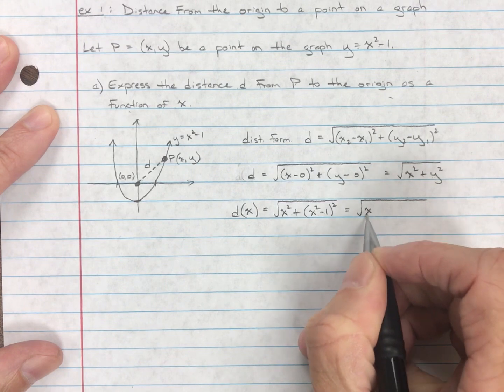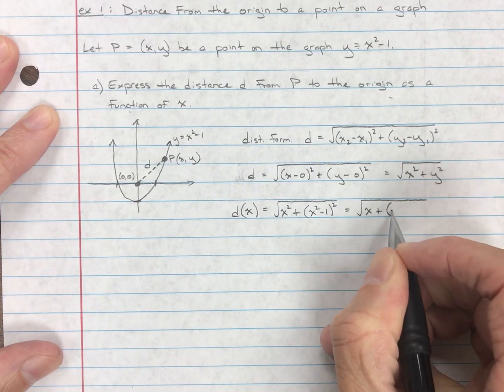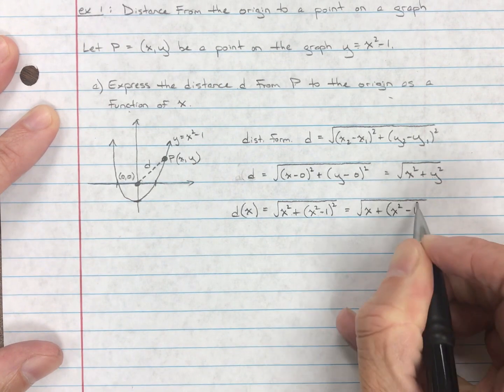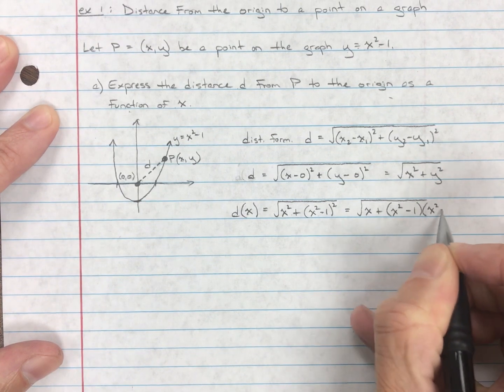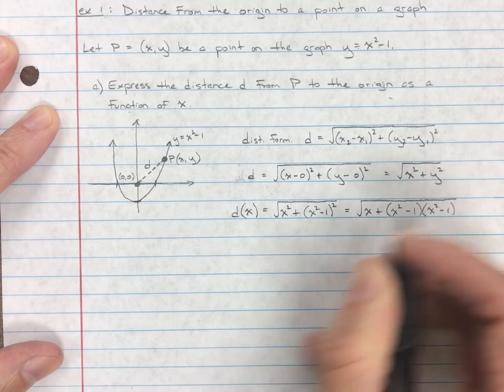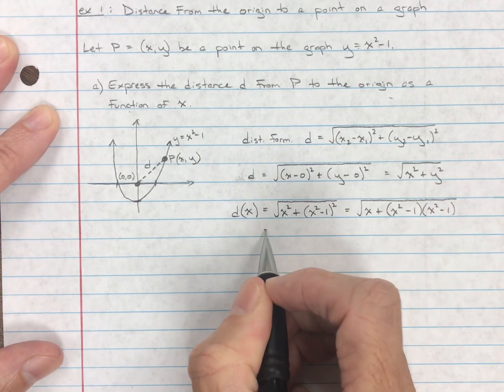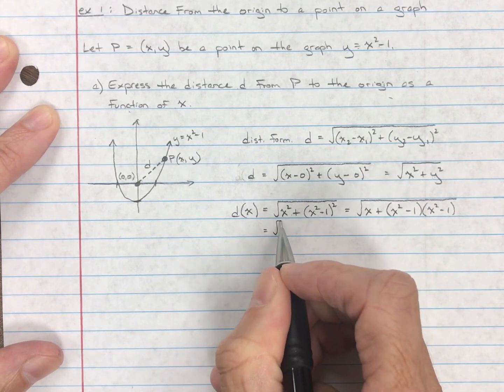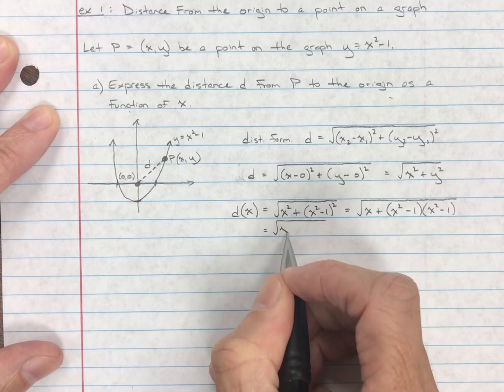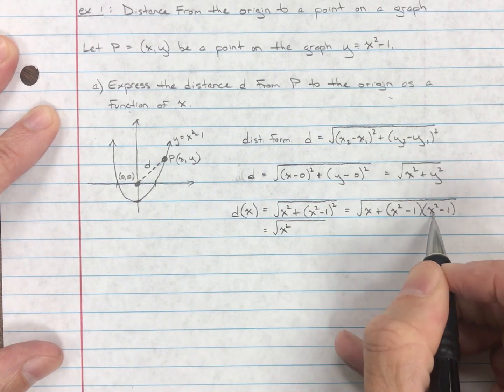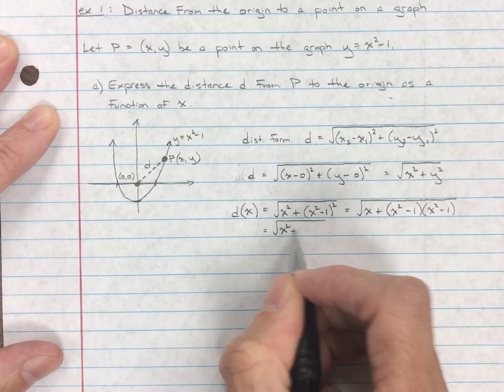Okay, I'm going to rewrite that as a multiplication problem. x squared minus 1 times x squared minus 1. I just rewrote, I expanded this. I got this. Now I'm going to do some math. Come down here. I have x squared. x squared times x squared is x to the 4th.